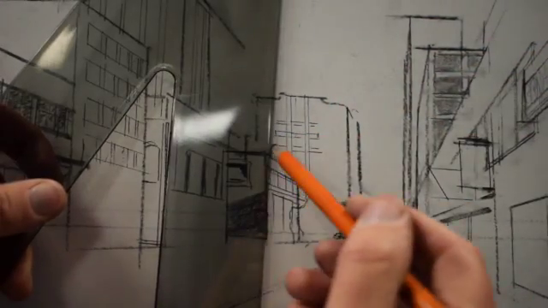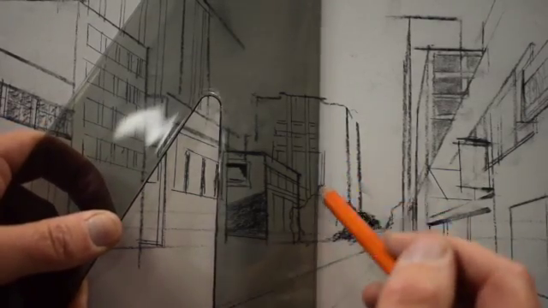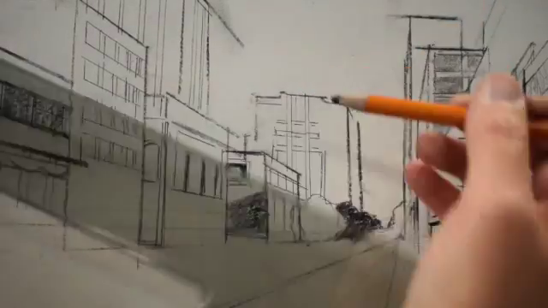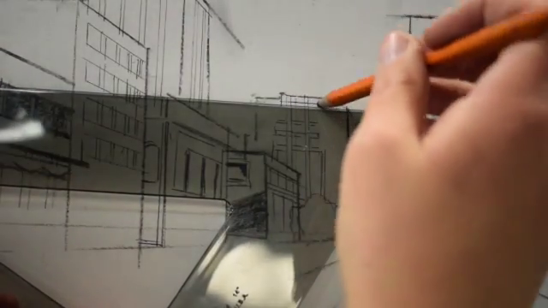And then there's some vertical stripes going on. Keep in mind, this is still simplified. I'm not drawing every single line I can see. I could, but I'm not going to.